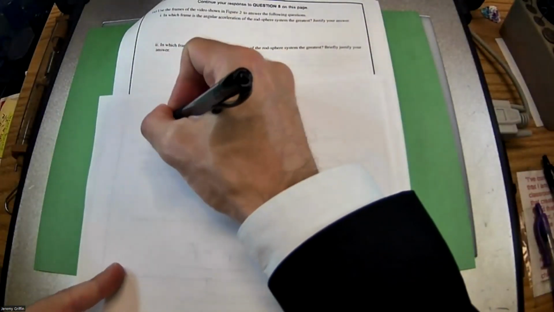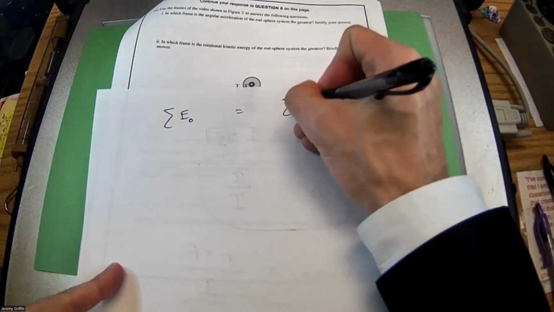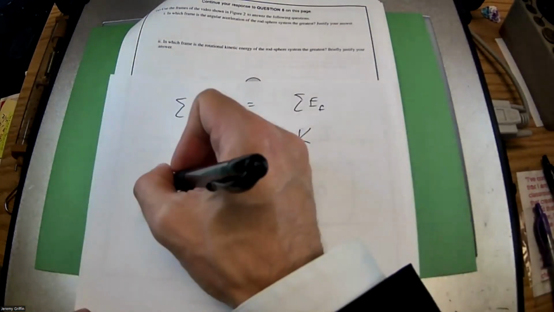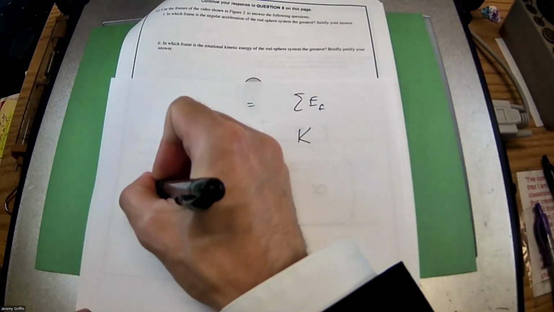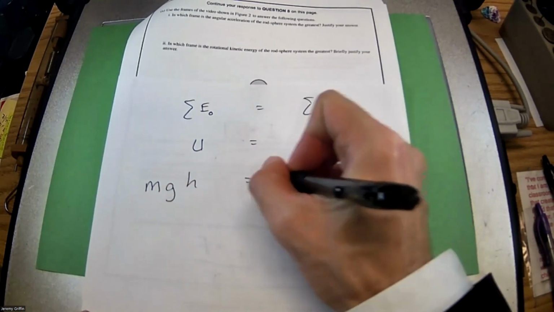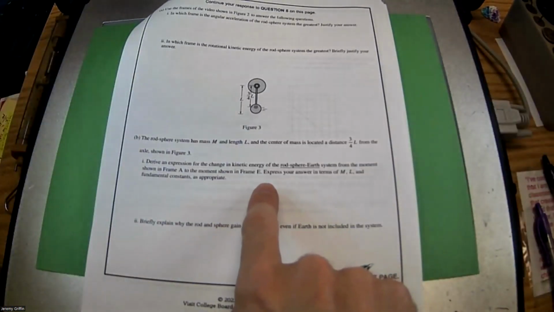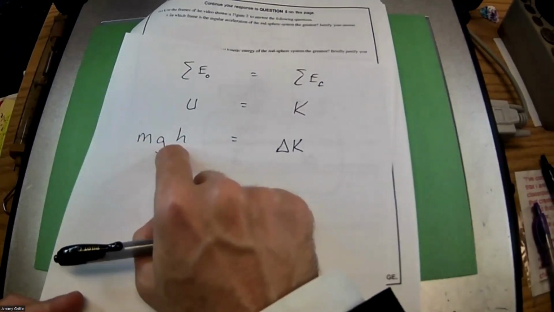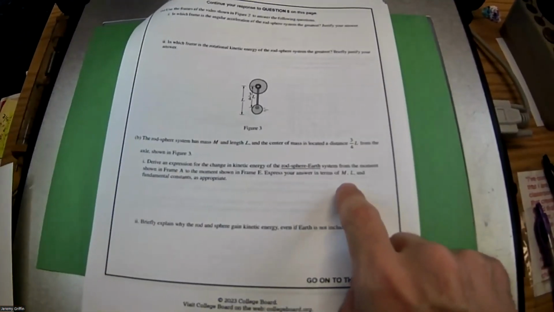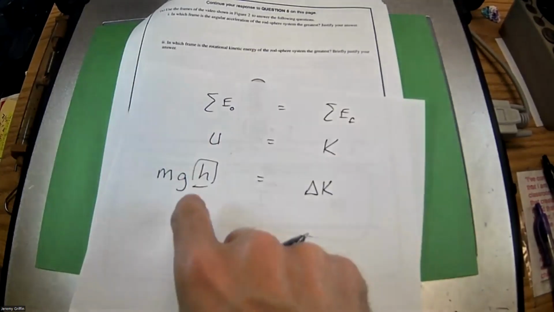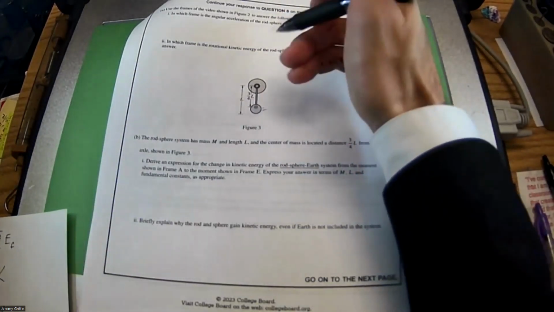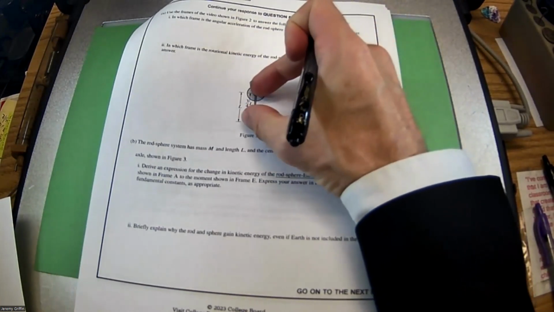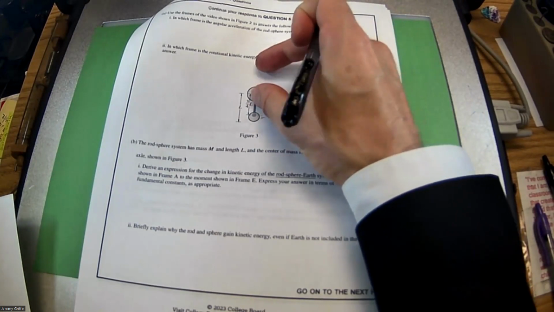I'm going to say sum of energy initial equals sum of energy final. It starts off as all potential energy and ends up as all kinetic. So we're doing the mass of the system times gravity field times the height goes to, we're solving for the change in kinetic energy. I'll just call this delta K because it starts off from 0 anyway. Now, one more thing, the height change. Look at this height right here. If this went from up here down here, do you guys see a total height change of this 3/4 L plus this 3/4 L?